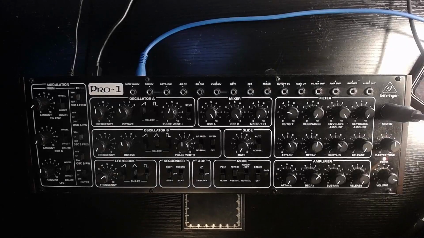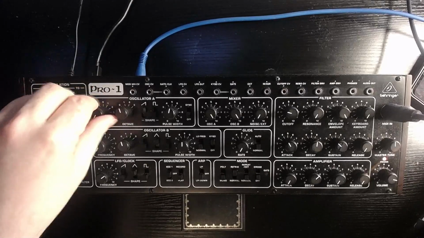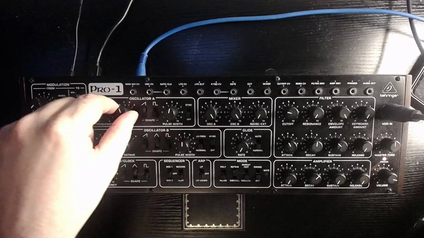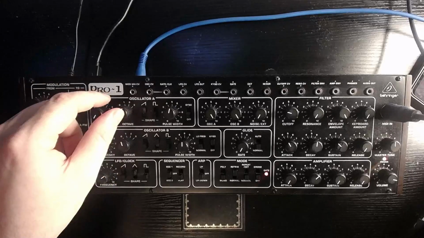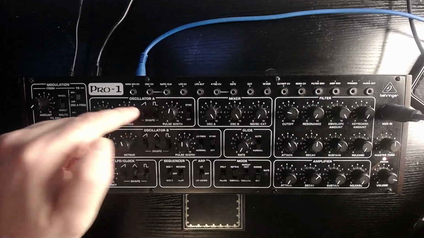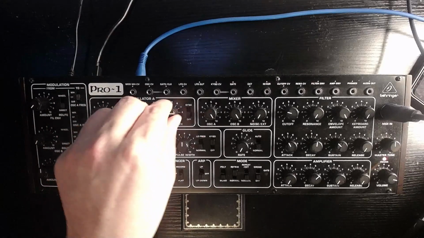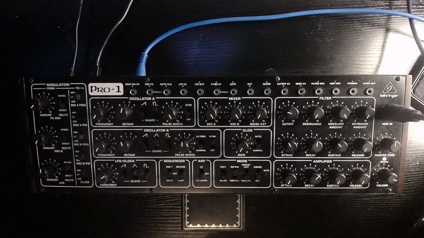Okay, so for the next one, we're going to do a plucked string. The pluck string was kind of like: turn the frequency down to 0. Then we want to set the octave up to about a 2. Then we want to turn the square on, and turn off the saw. We want to set the pulse width up to about a 10.